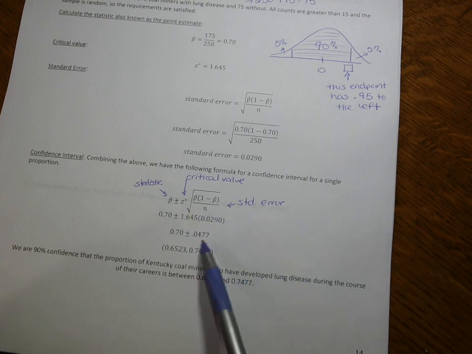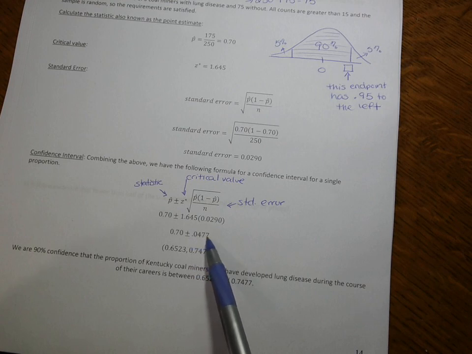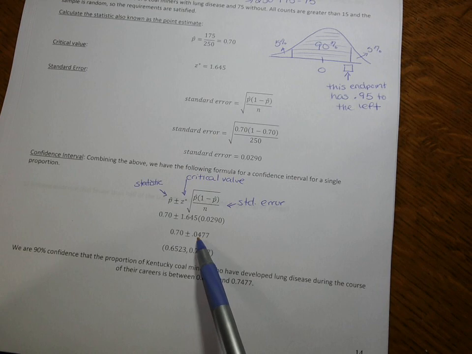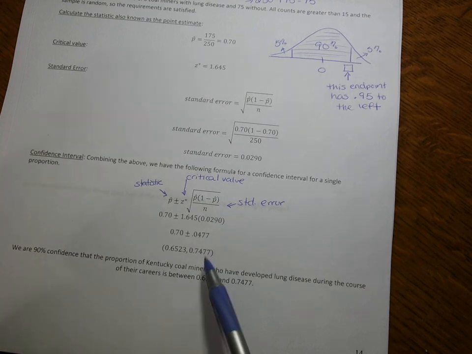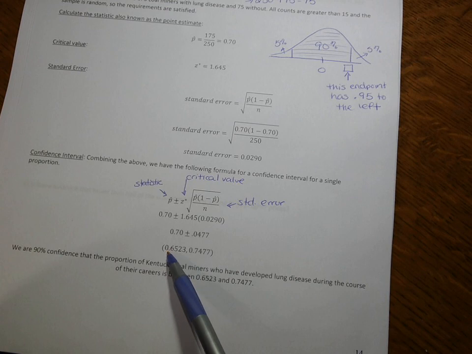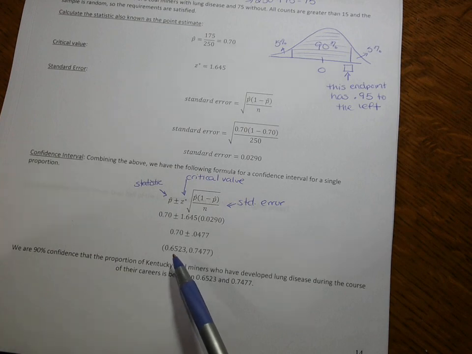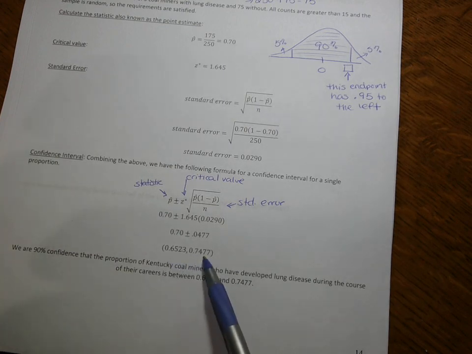Multiplying these two together gives 0.0477. Taking 0.7 minus this value gives us this endpoint, and taking 0.7 plus this value gives us this endpoint. So notice this interval, what it's saying is any number between these two numbers is a reasonable value for our parameter. Also, be careful when writing out your intervals. You always want to go from smallest number to largest number.